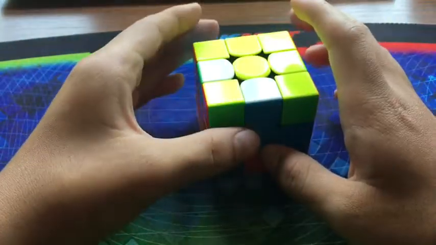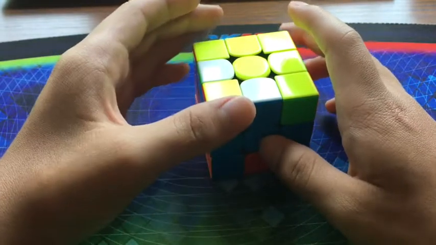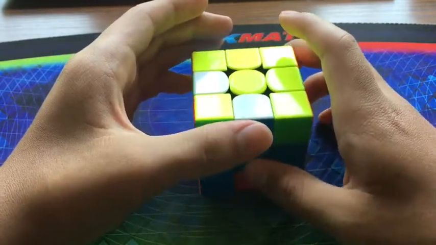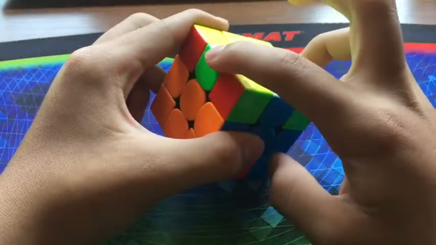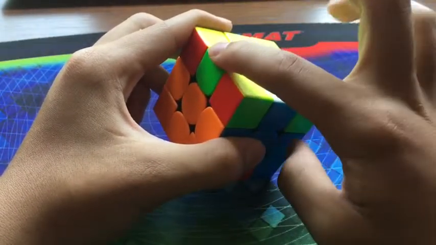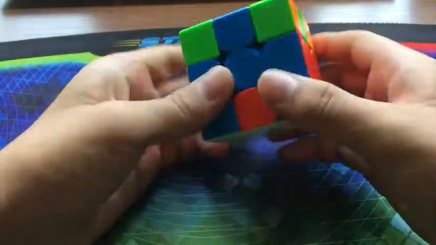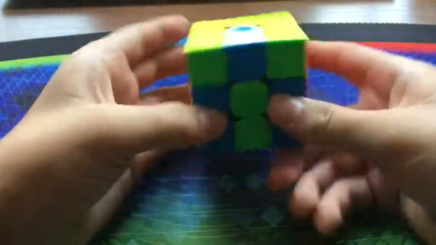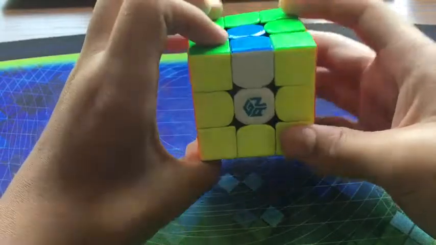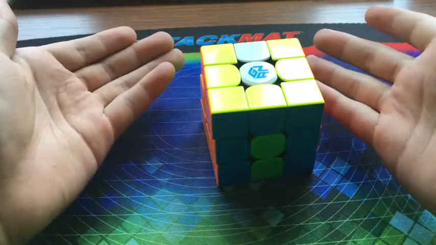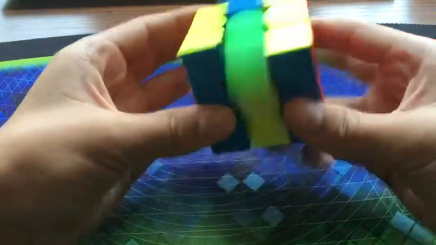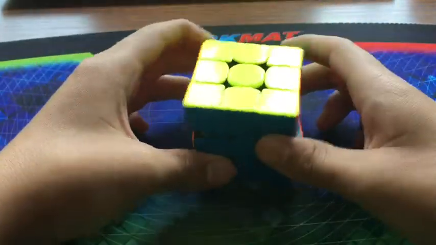Next step is UL-UR. So UL is upper left, UR is upper right. So it's solving the upper left and upper right edges. And the last step, we just call it 4C. Most of the time it's going to be a 3-edge cycle, like that.